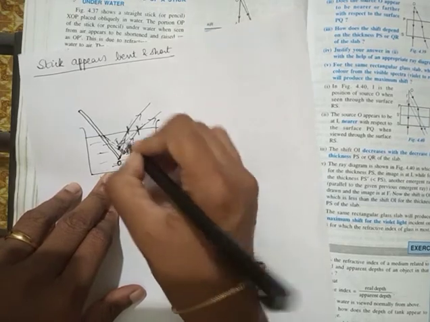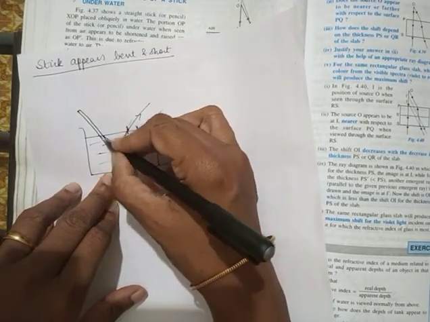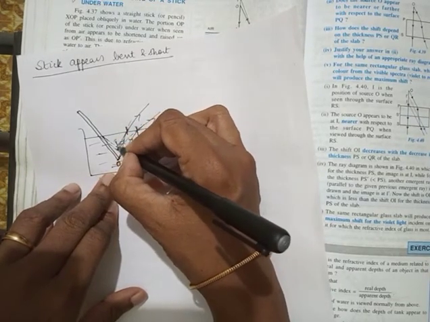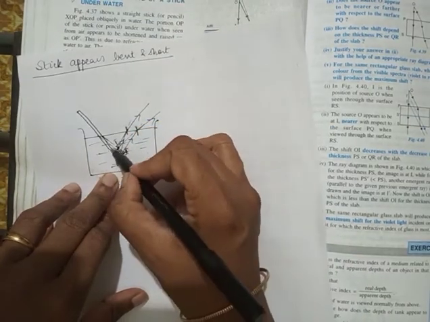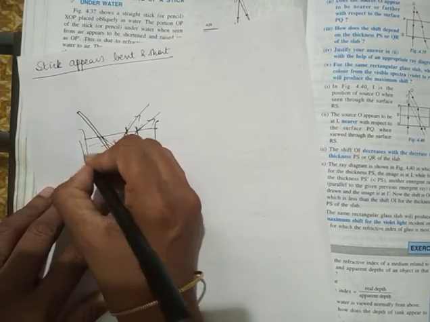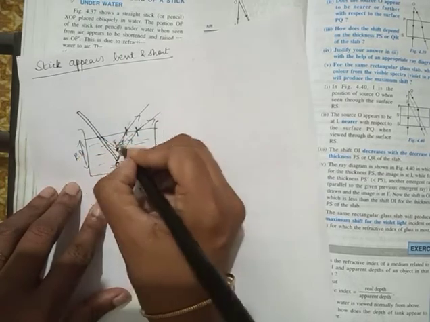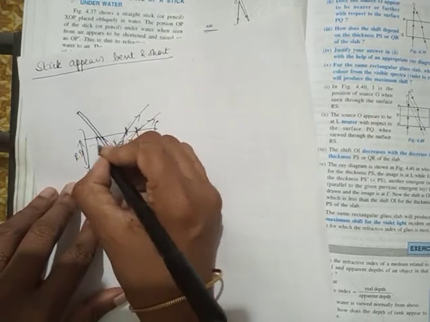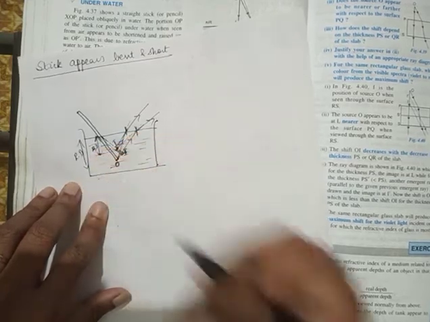That's why the stick appears like this. This is its original length, but this will be its new position. So it appears bent and short. So this is the real depth, and then this is its apparent depth. Is it clear?